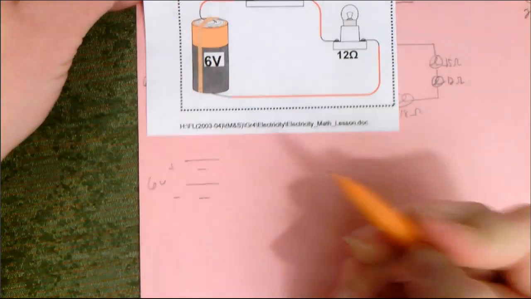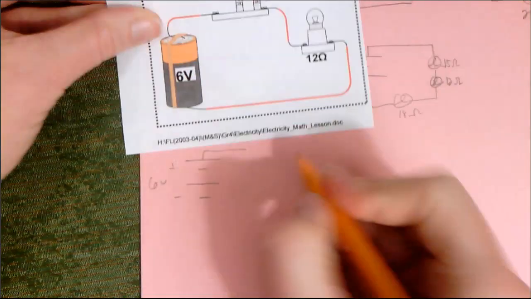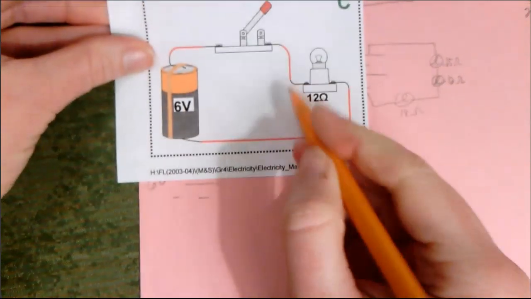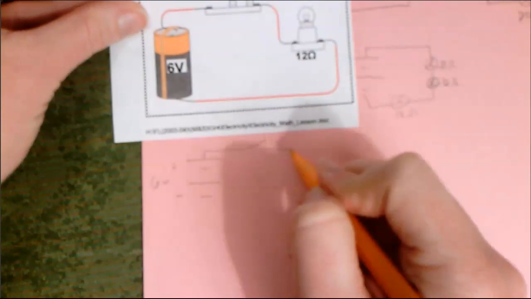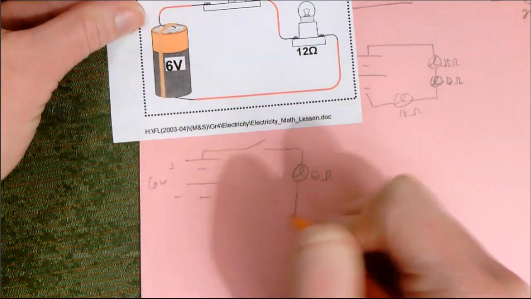6 volts. Okay, and then I have a wire. Ooh, and then I have a switch. And so the way we draw that is like that. Okay, we got a switch here. And then we have a wire. And then we're going to connect it to a light bulb. And then we've got a wire back to the battery.